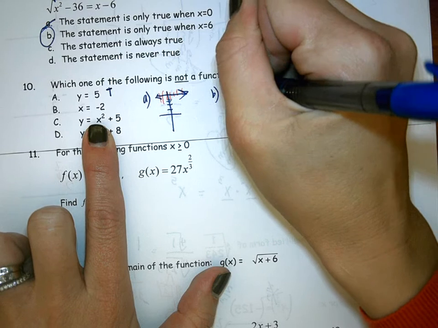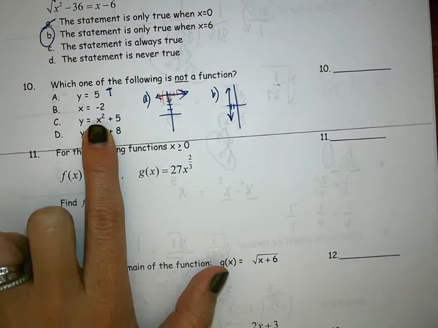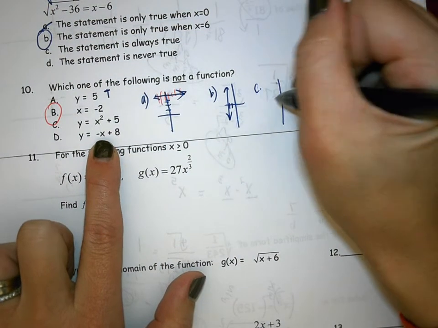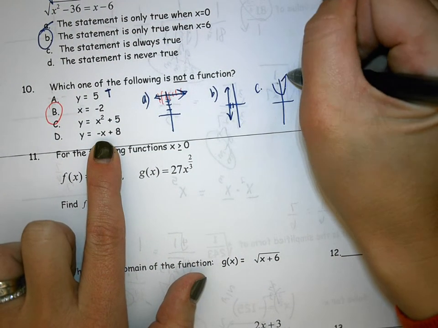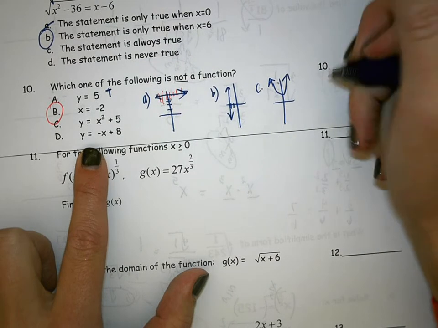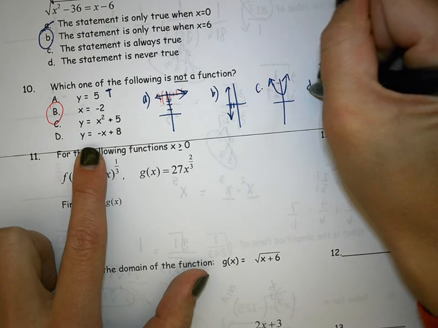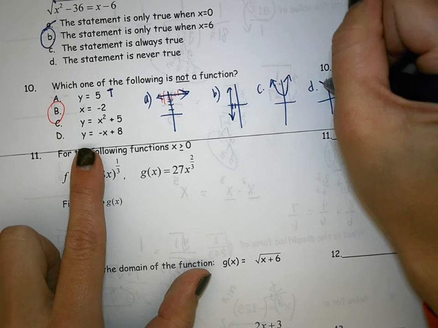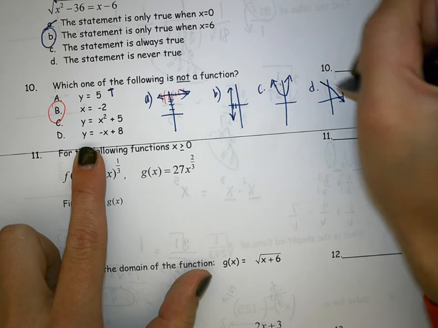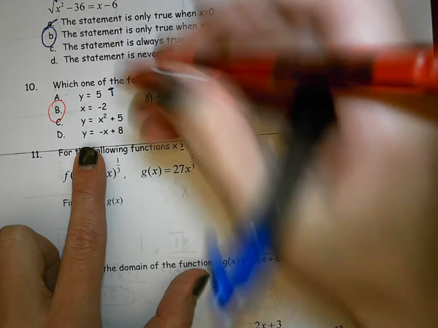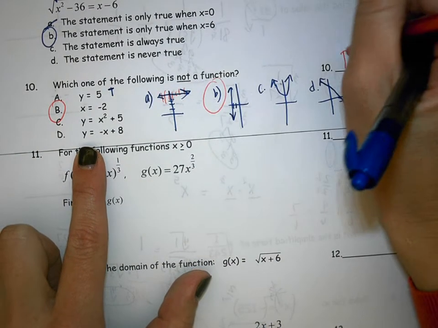Does this pass a vertical line test? No, it does not. So I'm thinking B is my answer. This right here, C, it is a parabola. Do parabolas pass the vertical line test? Yes. D is a line. It would look like this. Do lines pass the vertical line test? Yes. The only one that did not pass the vertical line test was B.